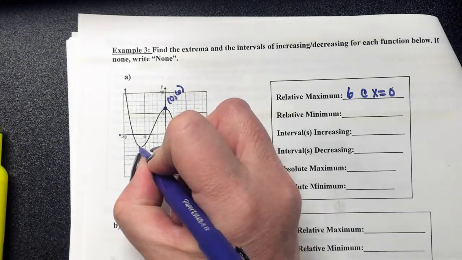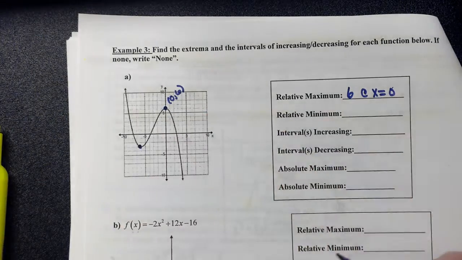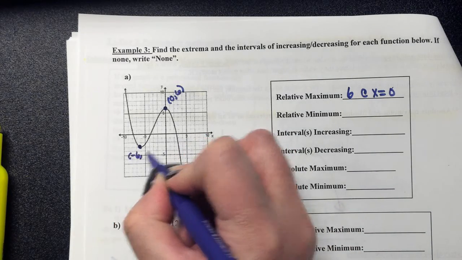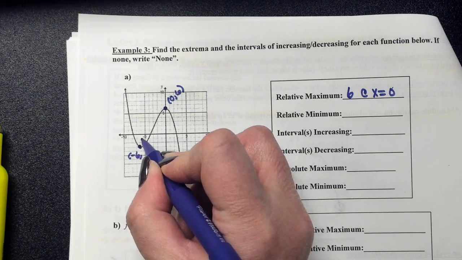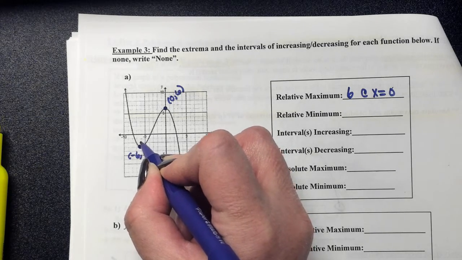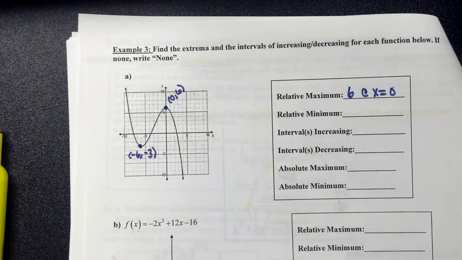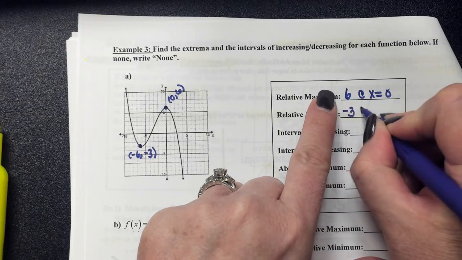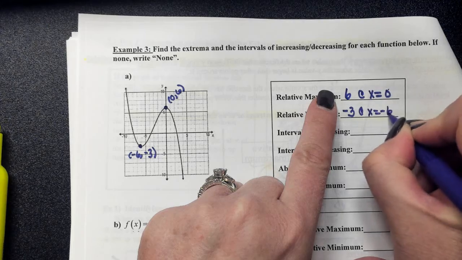You have a relative minimum. And again, if you look at this particular point, you know that this is occurring at x equals -6, and then the y value is -1, -2, -3. So we would say the relative minimum is -3, and that's occurring at x equals -6.